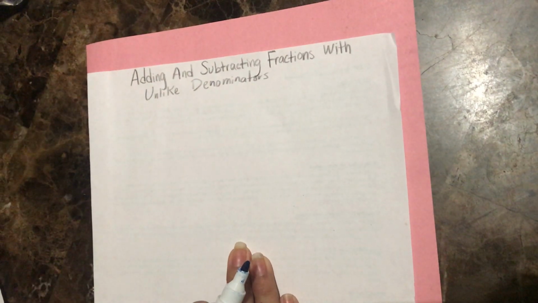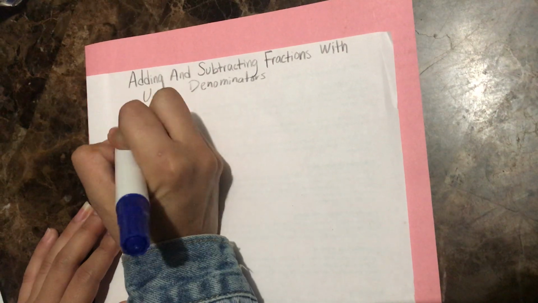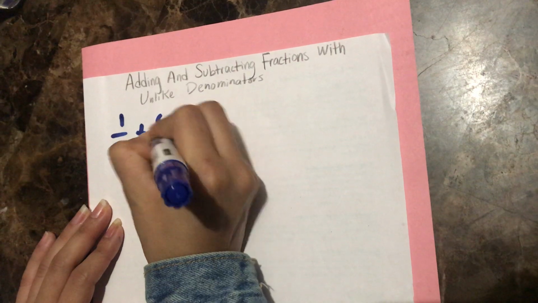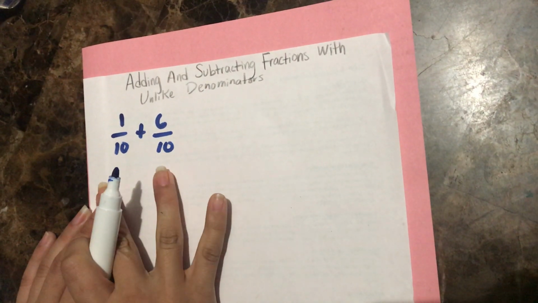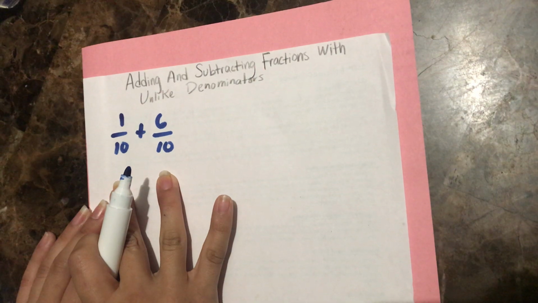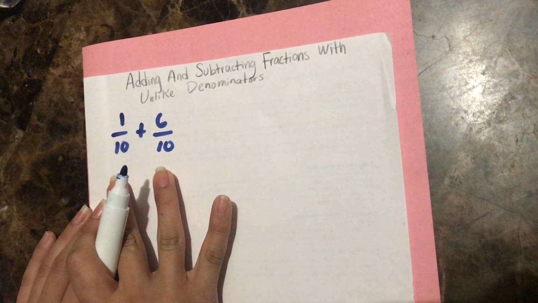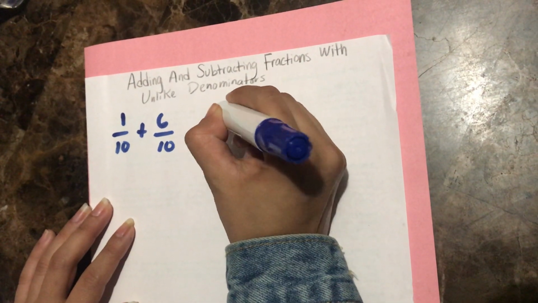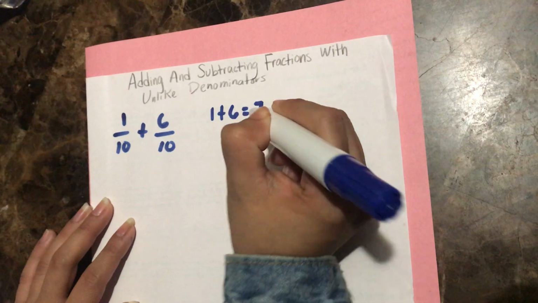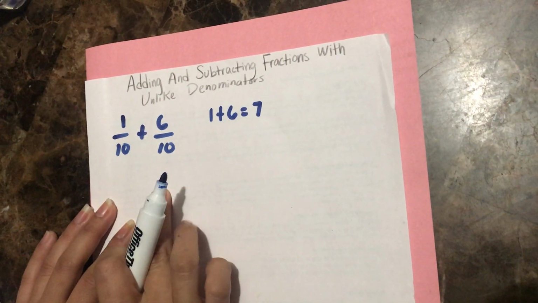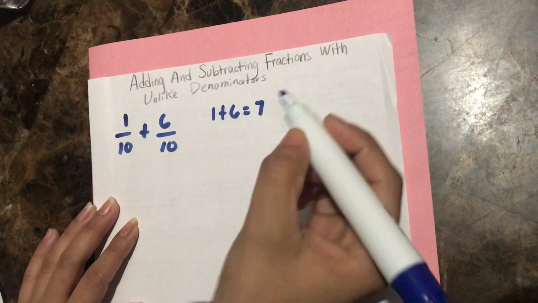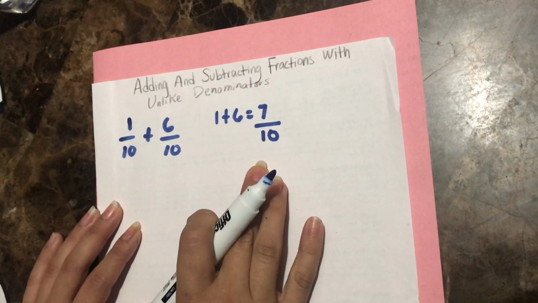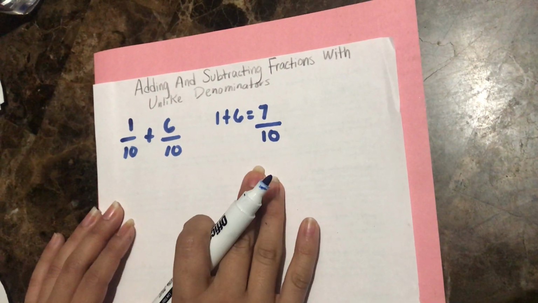Okay, so for example, let's say we have 1 over 10 plus 6 over 10. Notice they have the same denominator, so these can be combined together. So to add the numerator, we can add 1 plus 6 equals 7. So we keep the denominator the same, which is the bottom number, which stays 10. Remember, the denominator does not change because the size of the pieces stay the same.